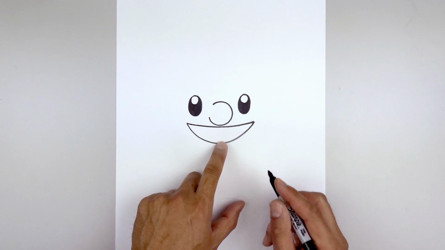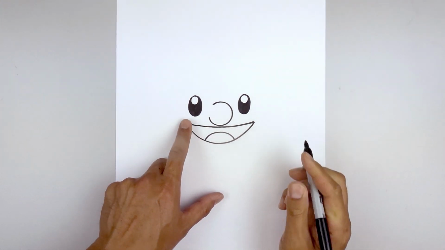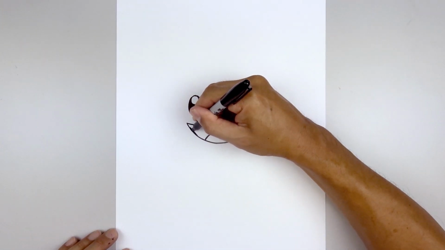Let's add the tongue along the inside. We're going to start on the left, we're going to curve up in the middle, and then bend that down. Let's fill the inside of the mouth in black.